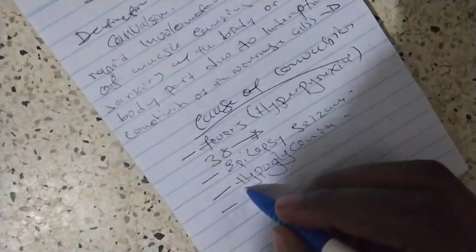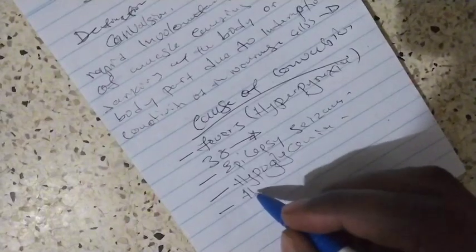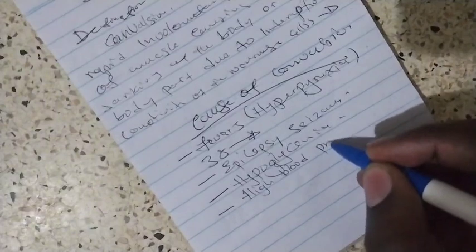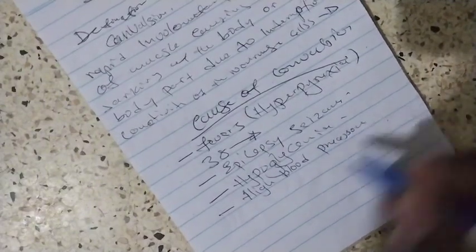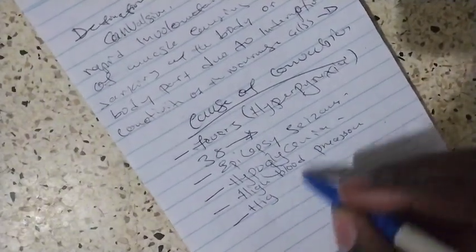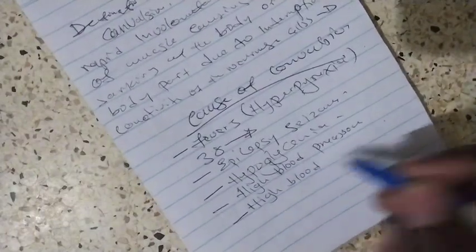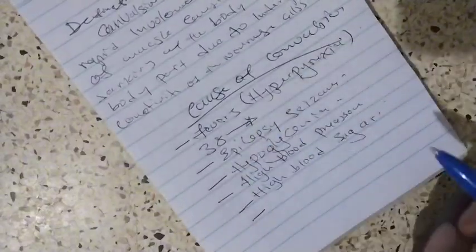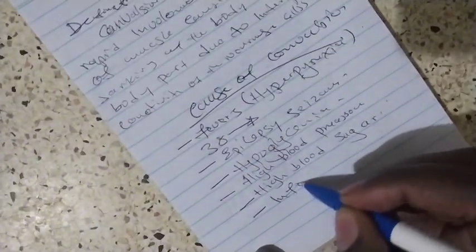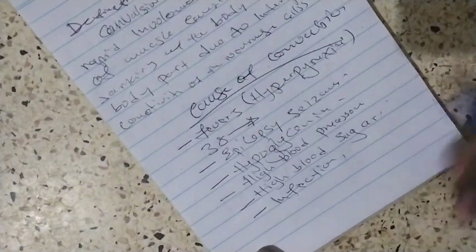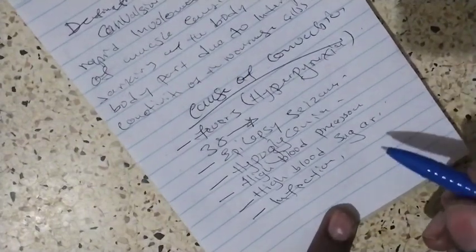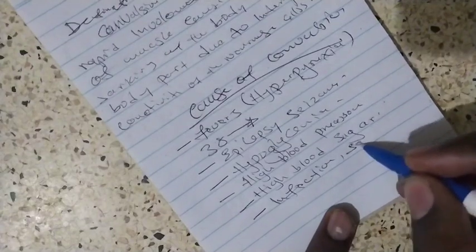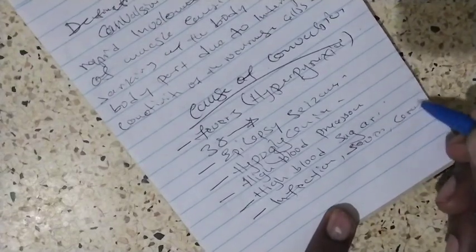And then we have also high blood pressure, high blood sugar. Then we also have infection. Any infection that causes fevers can cause convulsion, like severe malaria or cerebral malaria.